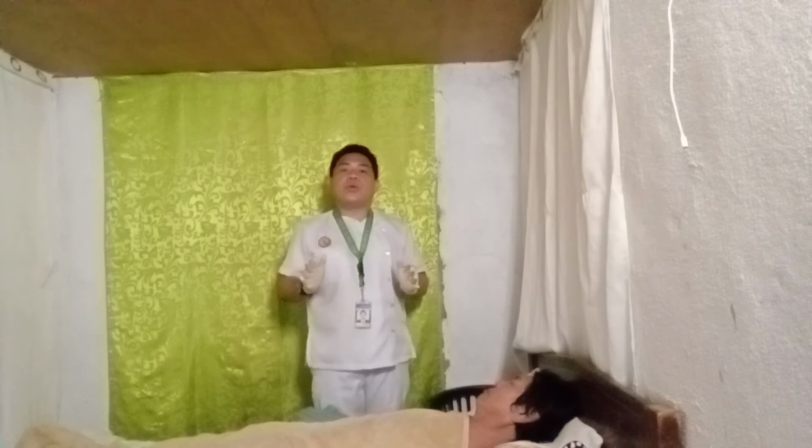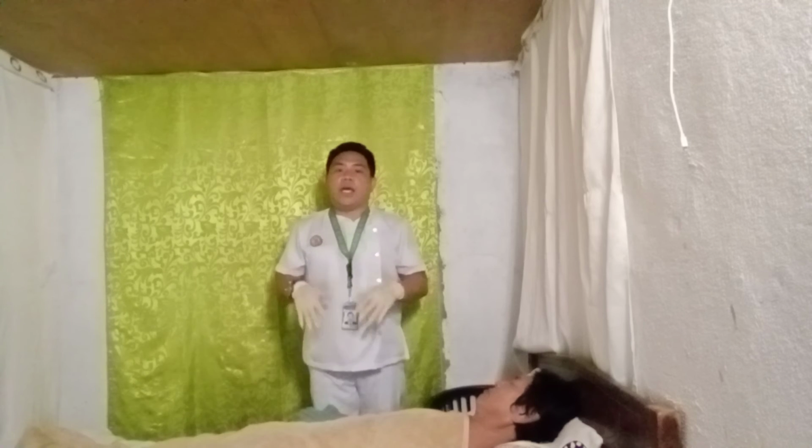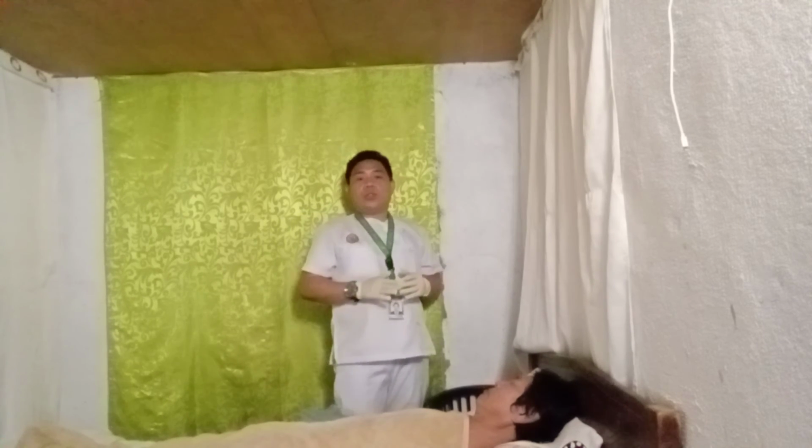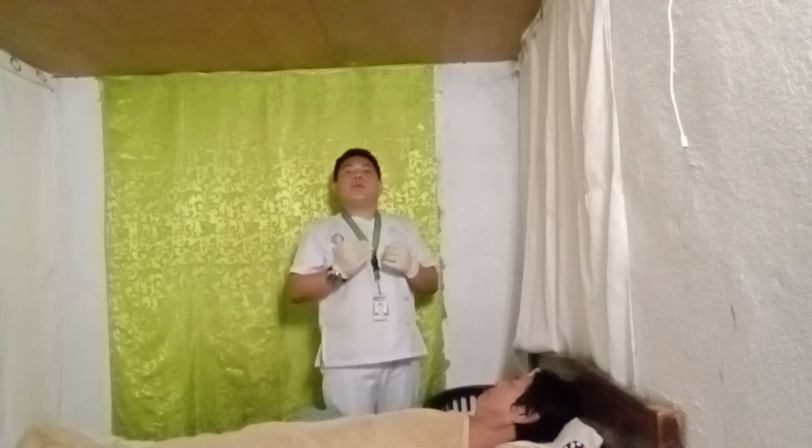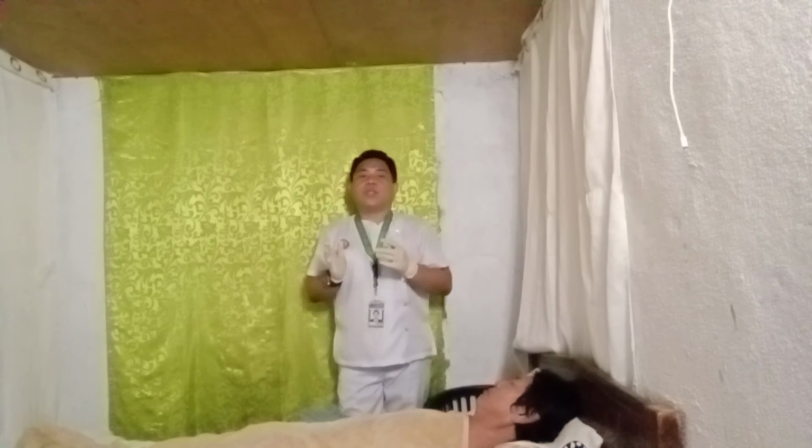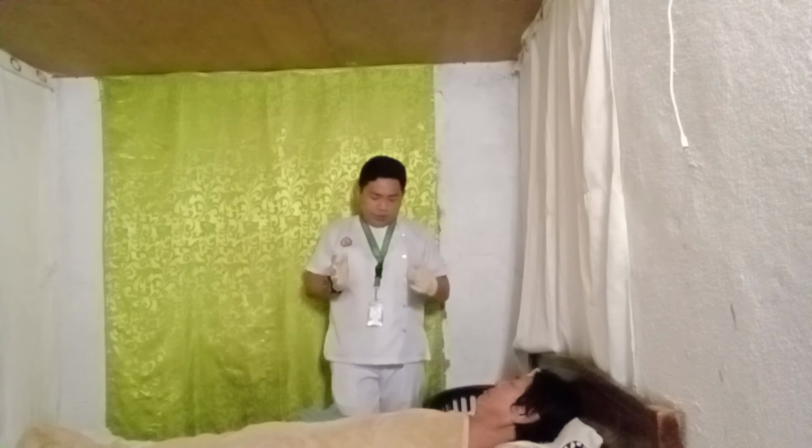Next is turn the patient on his or her side facing away from you and place a towel alongside the back. And then wash starting from the shoulder going down to the buttocks using long firm strokes, giving special attention to the gluteal folds. Rationale, dirt accumulates in the fold of the buttocks and the anus.